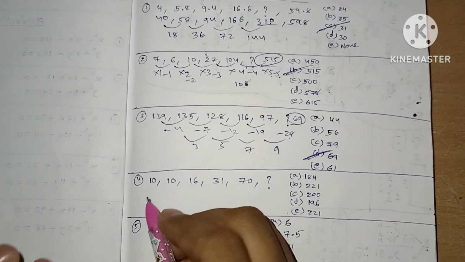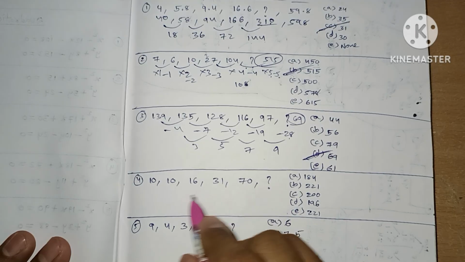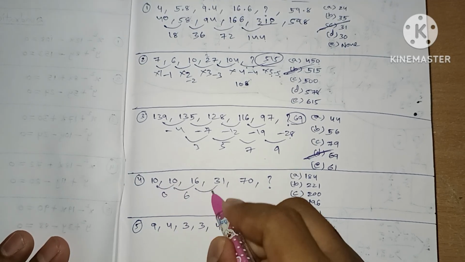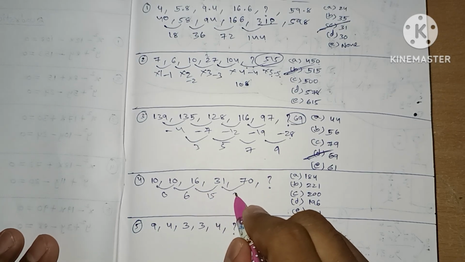Next, here we see these numbers are slightly varying. So we'll go with differences. 0, 6. This is 15. Here we see a difference of 39.